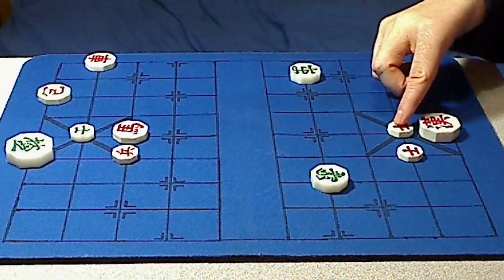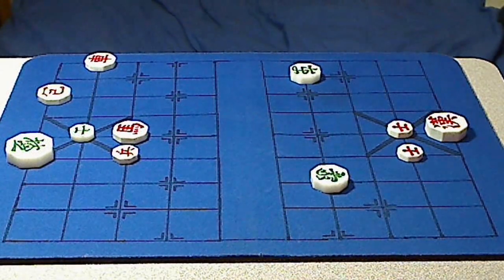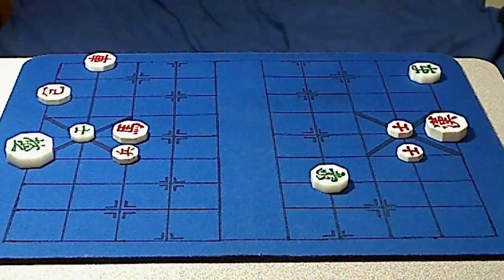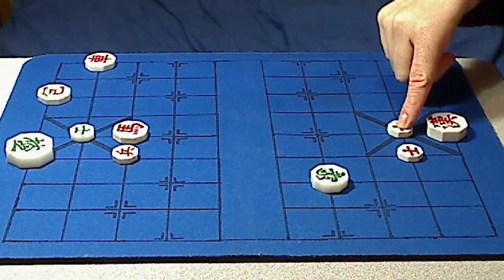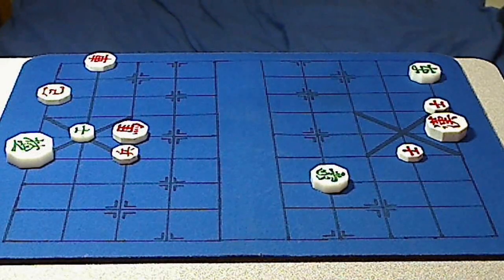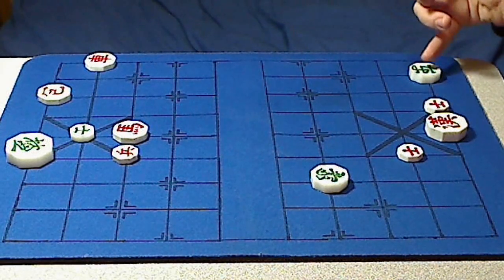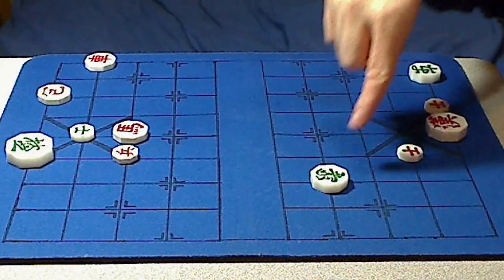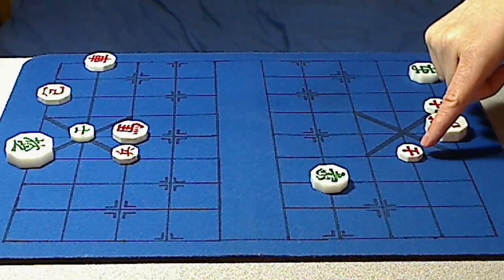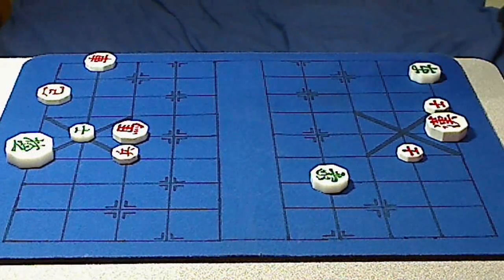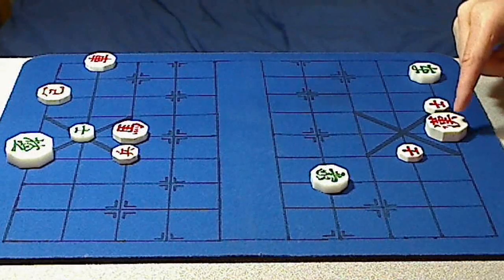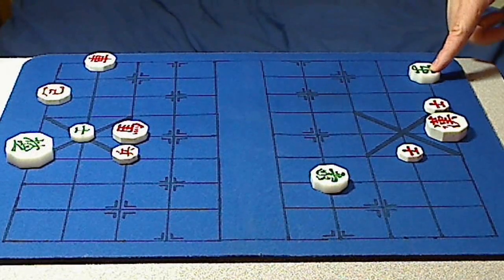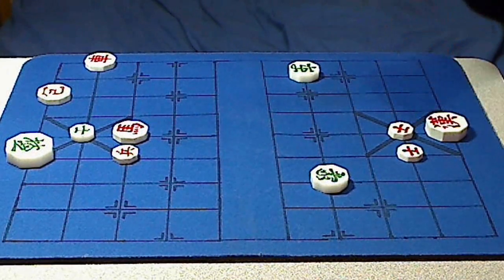Okay, since my opponent was green and he resigned, it's green's turn. So let's look at what green can do. One thing that green could do is move the rook down here to check the general. But red can easily respond with this, and there's nothing that green can do now. Even though the general is in a place where this can reach, this is blocked by this. And green has no way to check red again, not on this turn. So this doesn't look like such a good move. So I'll go back here and move this back here.